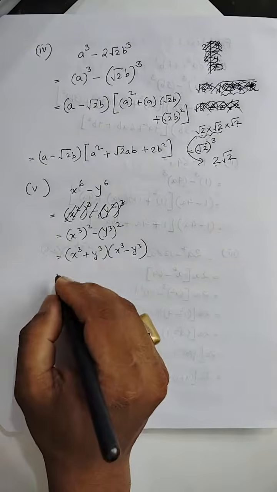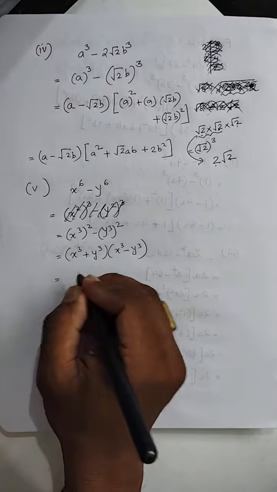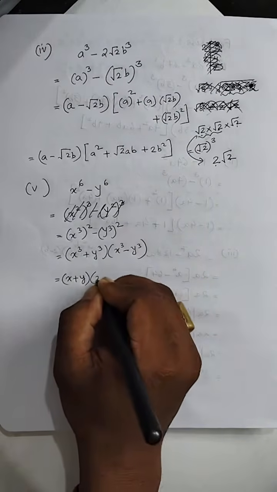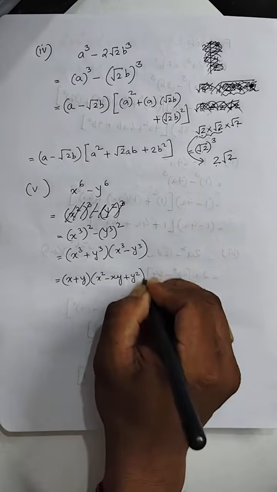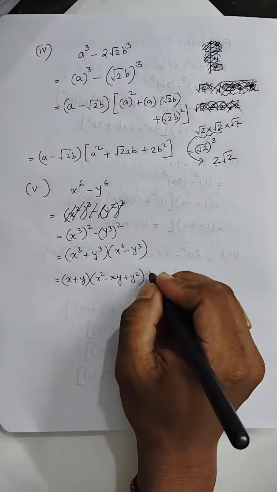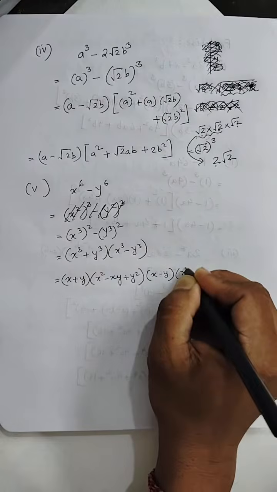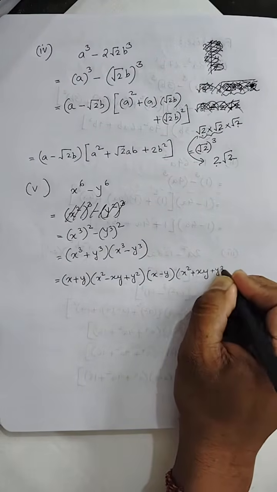Okay, so this is going to be a long solution. So what is x cube plus y cube? X cube plus y cube is x plus y, x square minus xy plus y square, and then ये होगा x minus y x square plus xy plus y square.